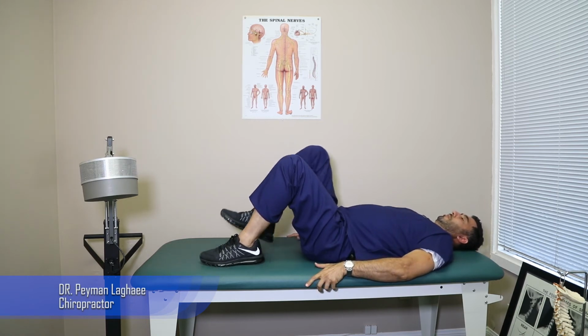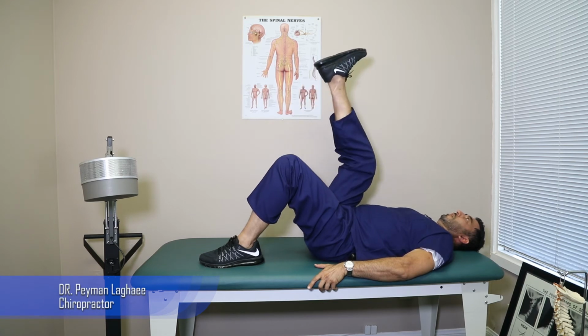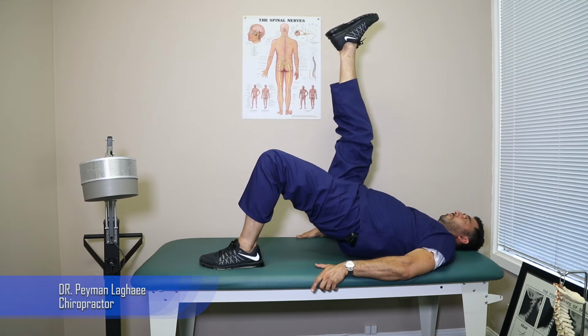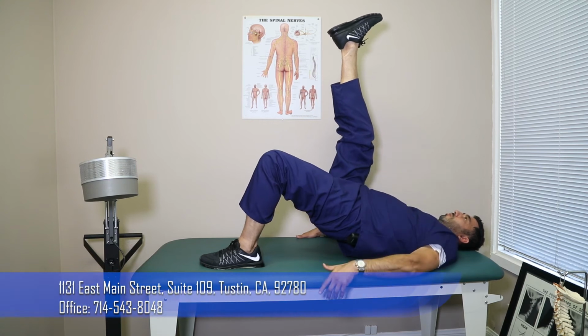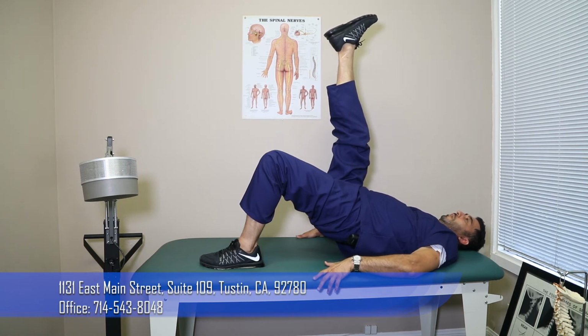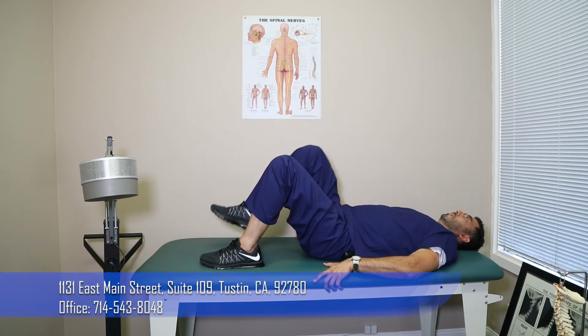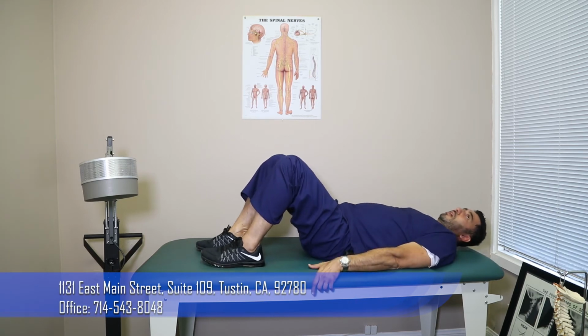On the other side, first you bring the knee close to your chest, extend it like this, and then go up. As you see, I'm pushing with this heel down and bringing the toes closer to the ceiling. I hold it for 30 seconds or more, then lower it down slowly and put the feet down. This is one of the most important exercises you will do to treat your disc.